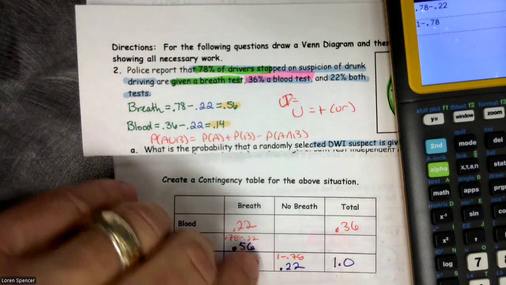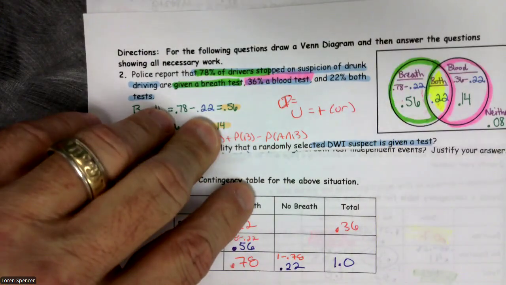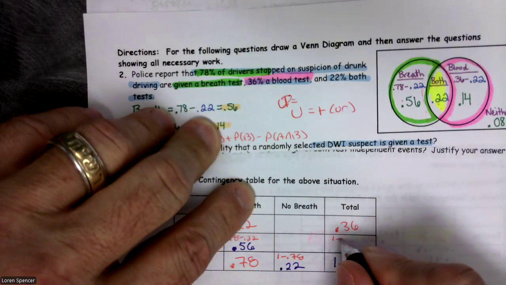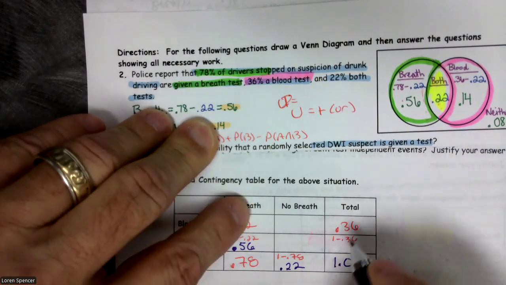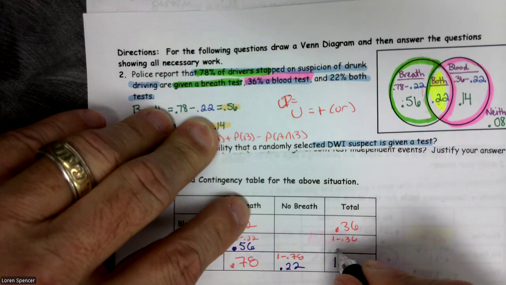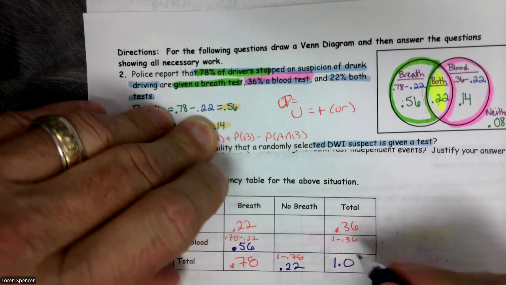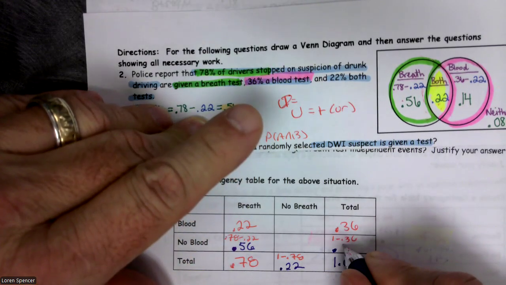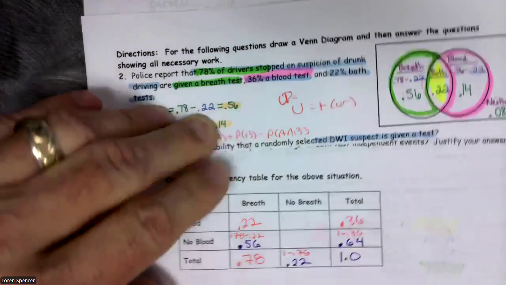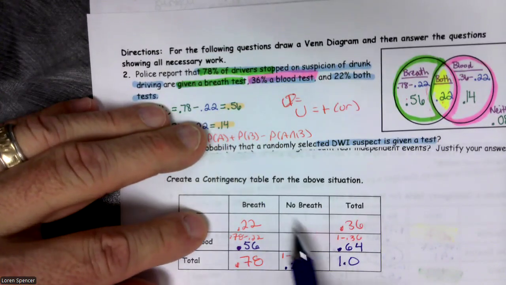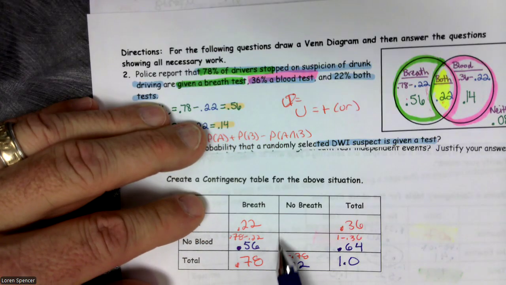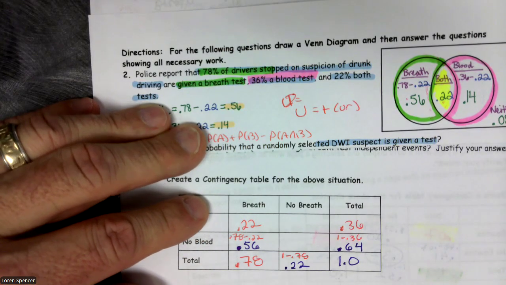If I take 1 minus 0.36, I end up getting 0.64. And it doesn't matter how I want to do this, but I'm going to do this next one first.